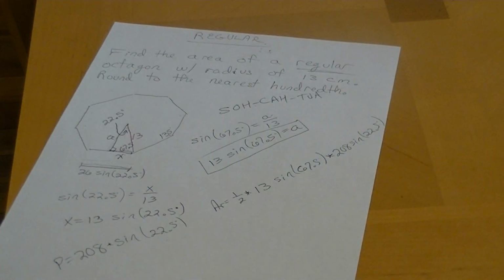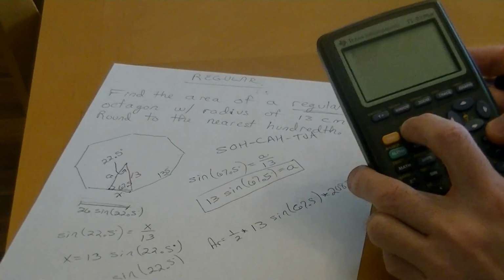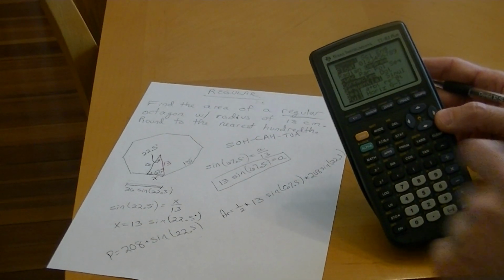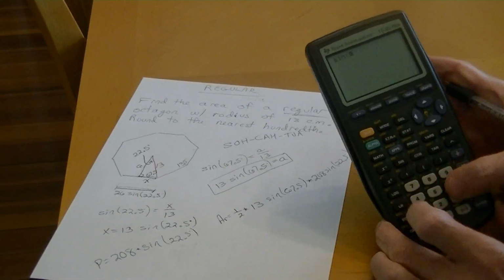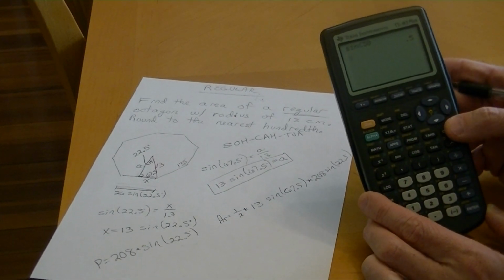So when I type that in my calculator, first thing I'm going to do is make sure I'm in degree mode. You don't want to do all this work and get the wrong answer because you're in radian, so I make sure I'm in degree mode. A quick way you can check that is to make sure the sine of 30 is giving you 0.5 or 1/2. That means you're in degree mode.